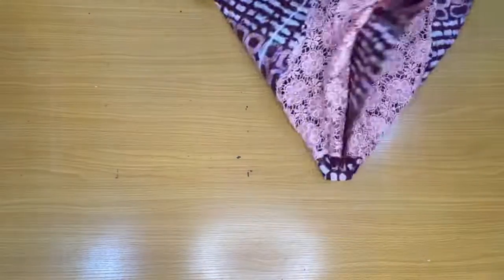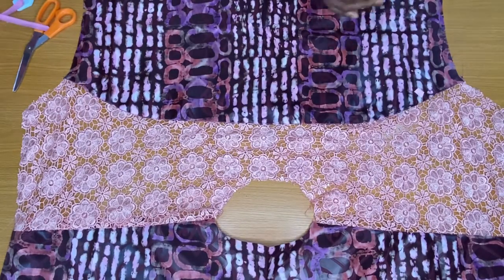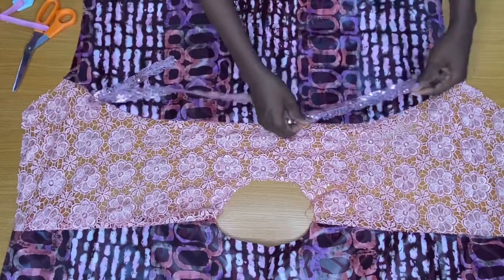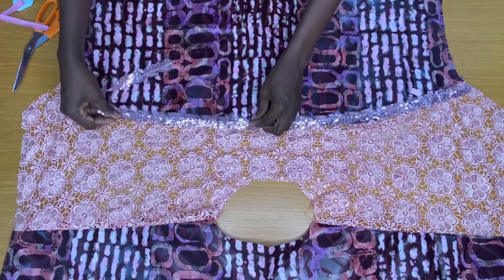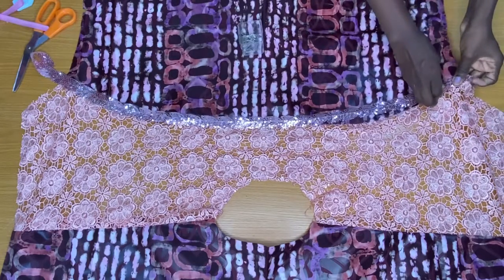Alright, after securing the shoulder, I just remembered I had these trimmings I wasn't using again, so I decided to use it to complement the beauty of this dress. So you can decide to leave yours this way or add a trimming to beautify, it depends on what you want. So now I placed the trimmings in such a way that it covered the joining of the illusion.